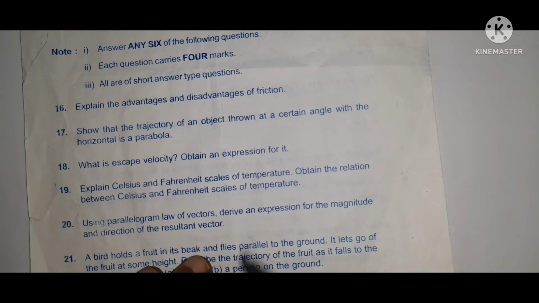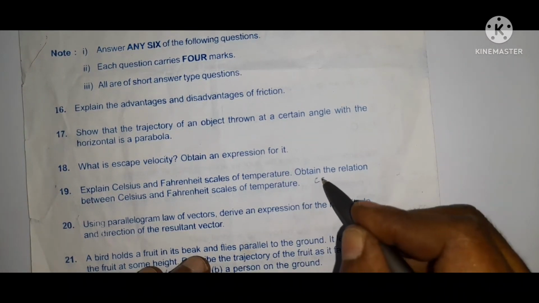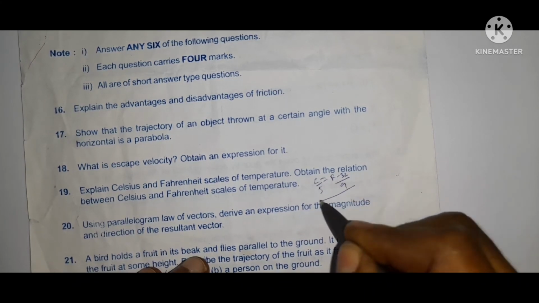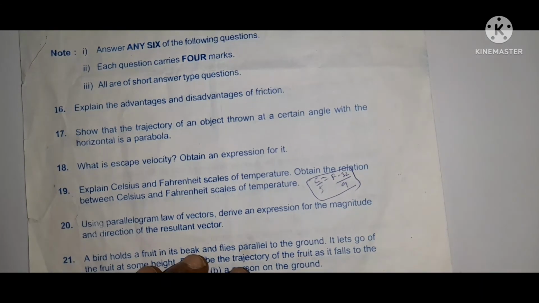You can apply this for the Fahrenheit scale also. For the Fahrenheit scale, the lower fixed point is 32 and the upper is 212. Substituting this, you will get (C minus 0) by (100 minus 0) is equal to (F minus 32) by (212 minus 32), or simply C by 100 is equal to (F minus 32) by 180. With some more simplification, you will get C by 5 is equal to (F minus 32) by 9. That is our final formula. The final answer for this will be C by 5 is equal to (F minus 32) by 9. Simple derivation. That is about it.